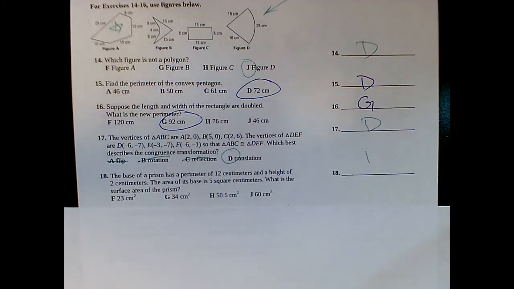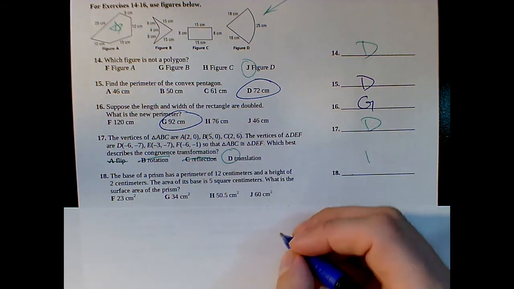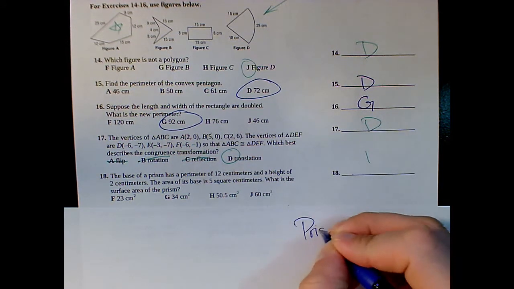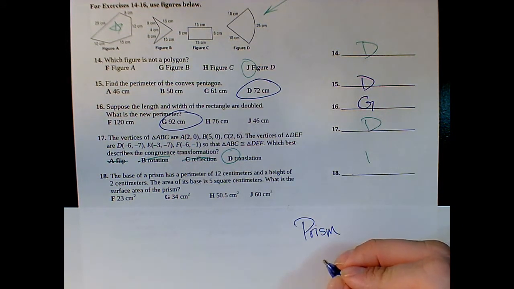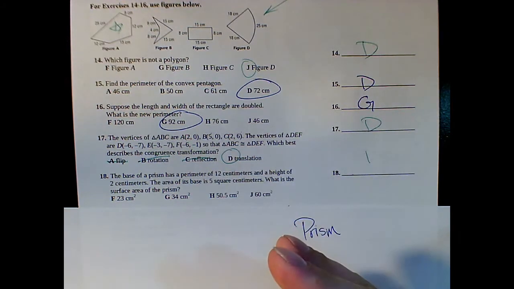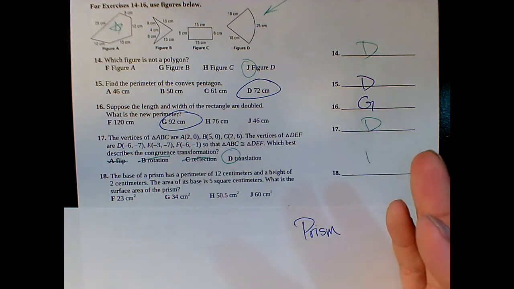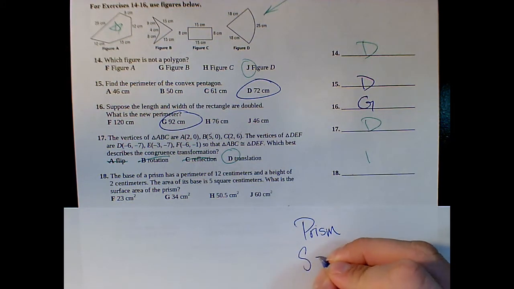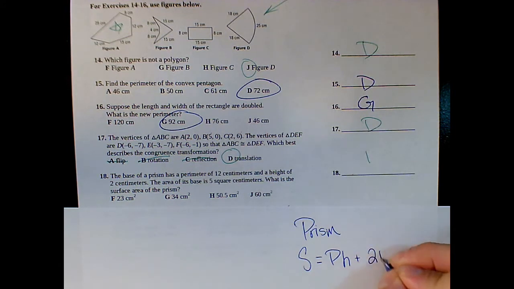All right, let's take a look at problem 18. The base of a prism has a perimeter of 12 centimeters and a height of 2 centimeters. Fun fact, I don't know what kind of prism this is, but generally speaking, whether it's a rectangular, triangular, or pentagonal prism, it doesn't really matter. The surface area of a prism is the perimeter times the height plus 2 times B, and that B stands for the area of the base.